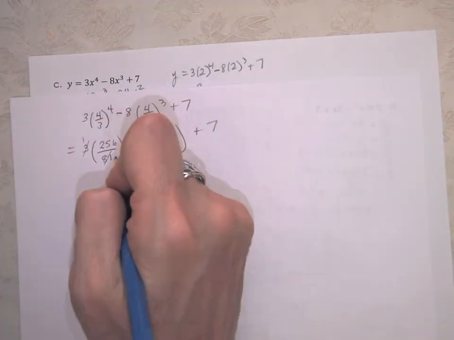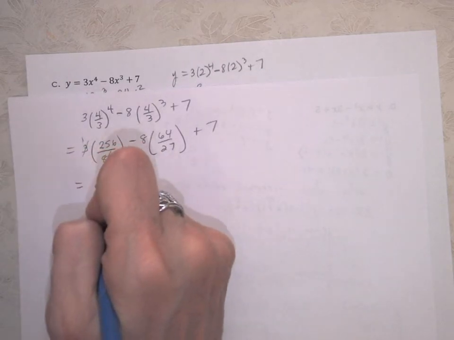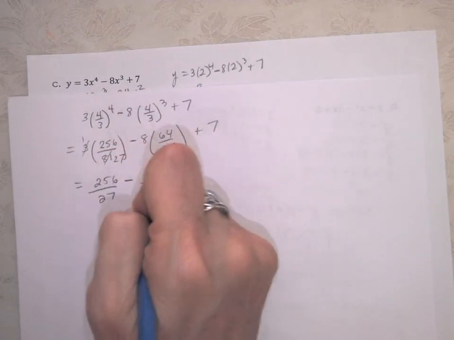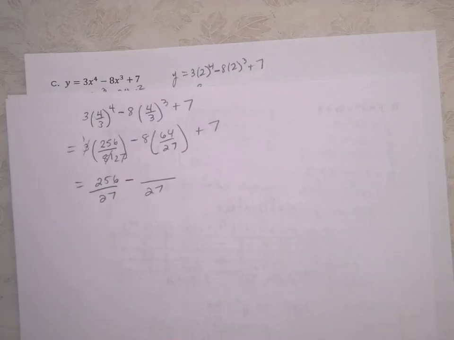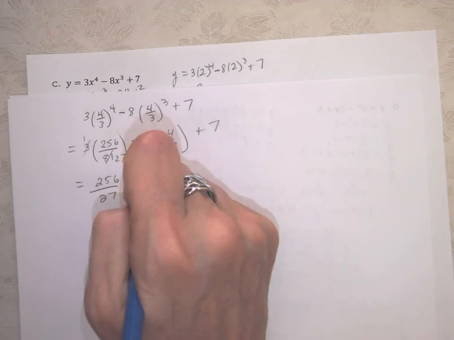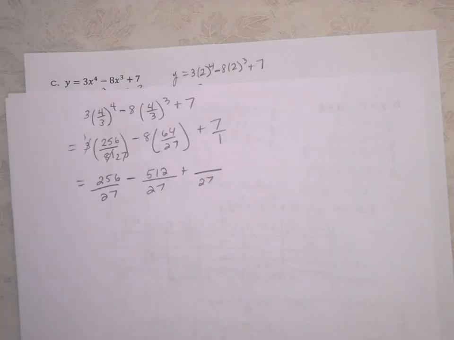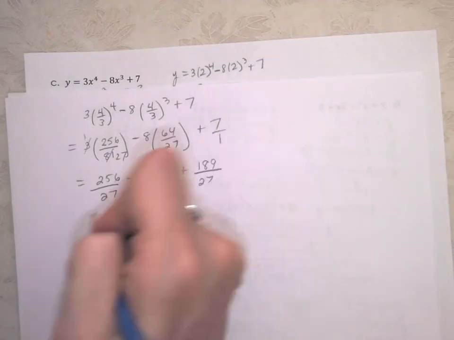I know 3 goes into 81 27 times. So it looks like my common denominator can be 27. 8 times 64 is 512. And if I make 7 with a common denominator of 27, 7 times 27 is 189.